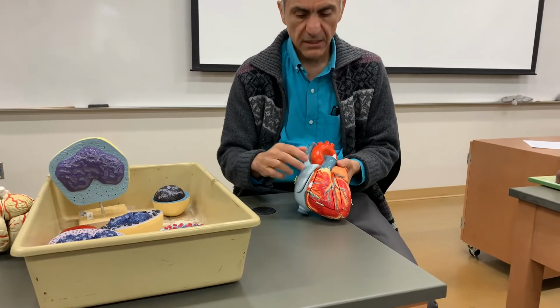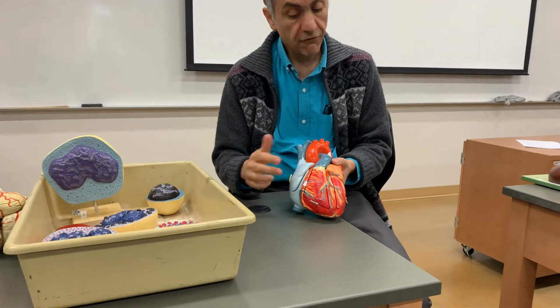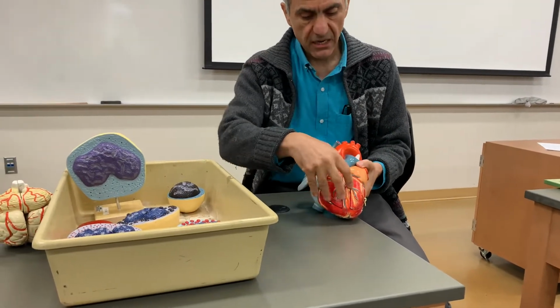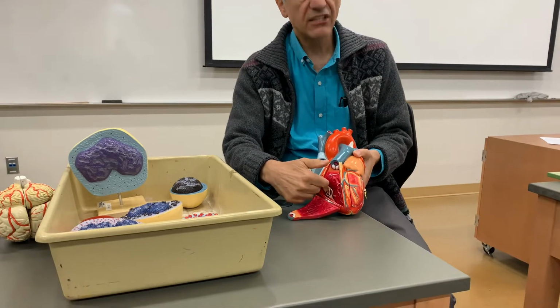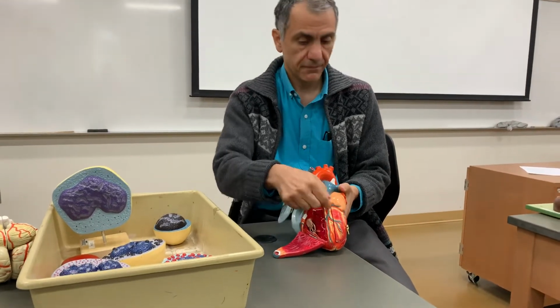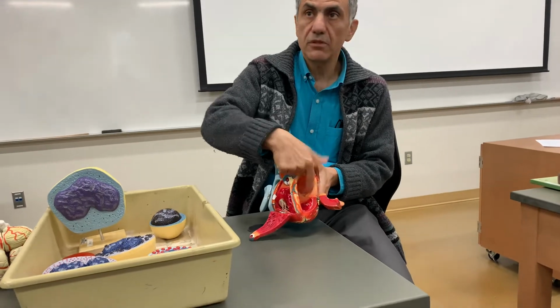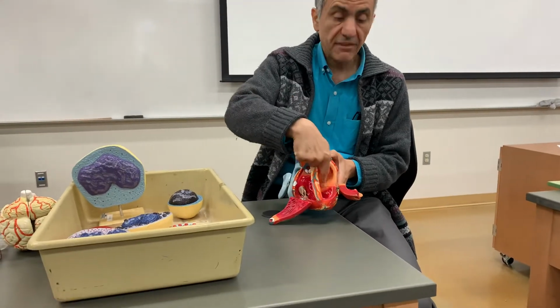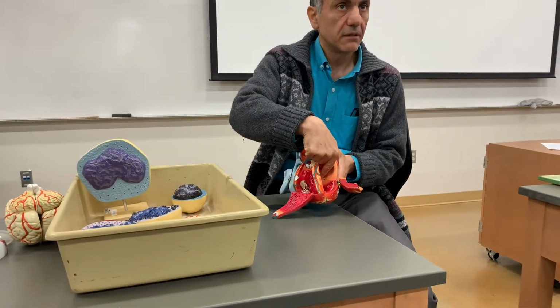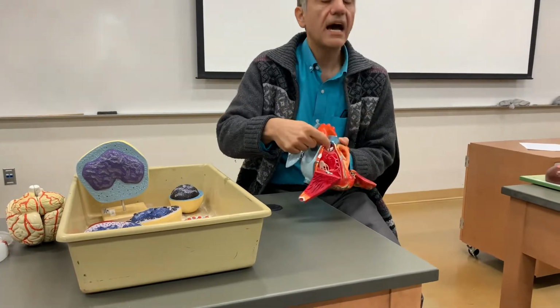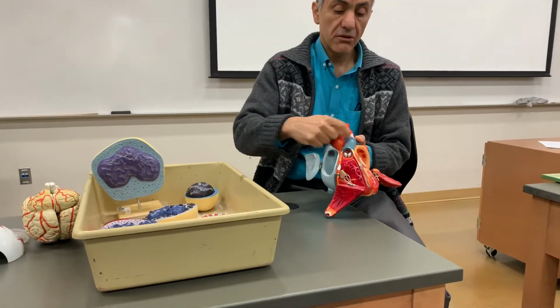Then the 4 valves. Right here, it is right atrioventricular valve. Left, it was broken. It's not here anymore. Somebody took it. Left atrioventricular valve. Then you have pulmonary. You remember this?